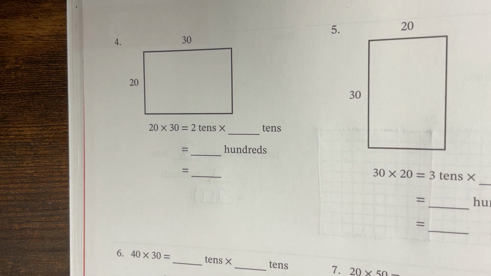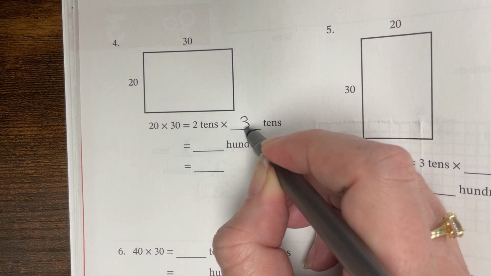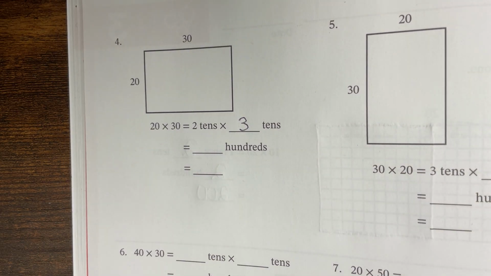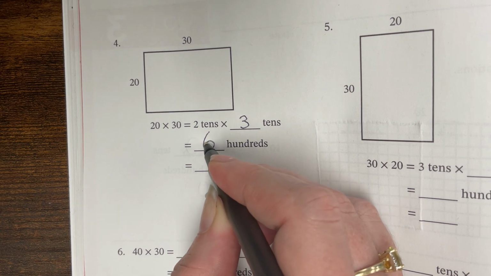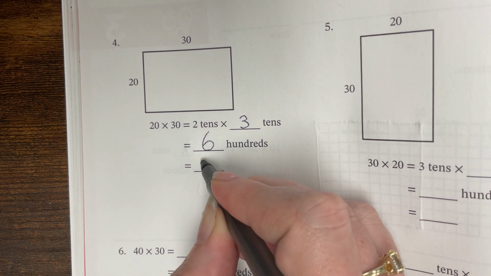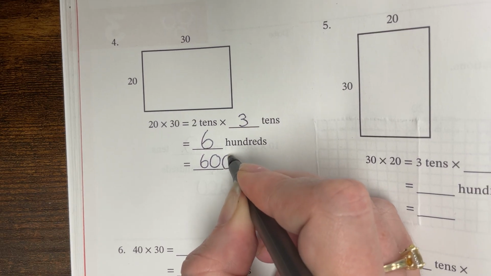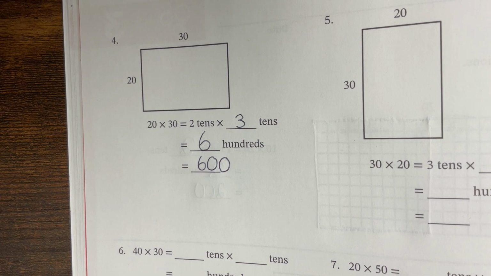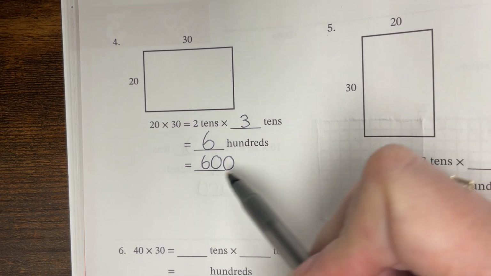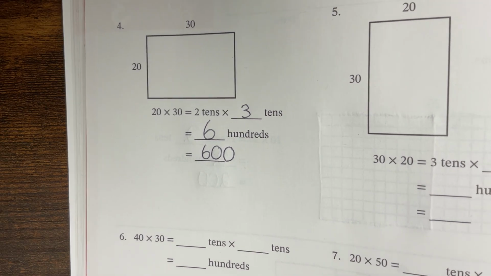It asks us 20 times 30 is 2 tens times 3 tens. We can multiply the 2 times 3, which is 6, to give us 6 hundreds. 6 hundreds is the same thing as 600 in standard form. Again, if you prefer to think about it as 2 times 3 with 2 zeros, then that works too.